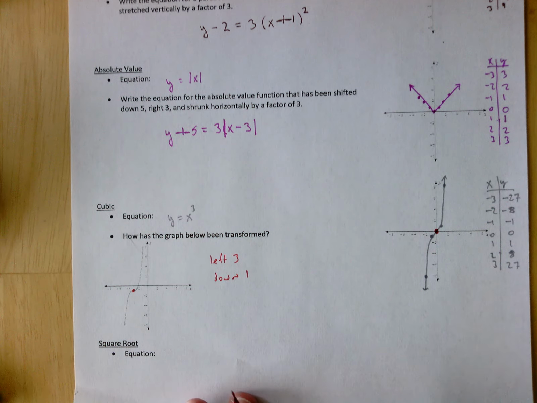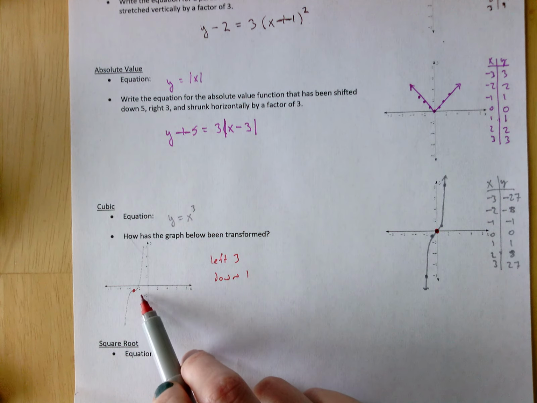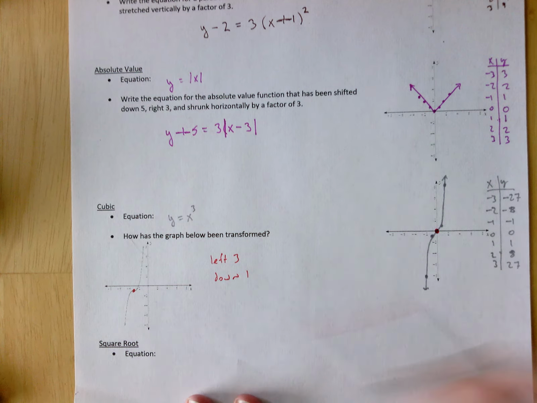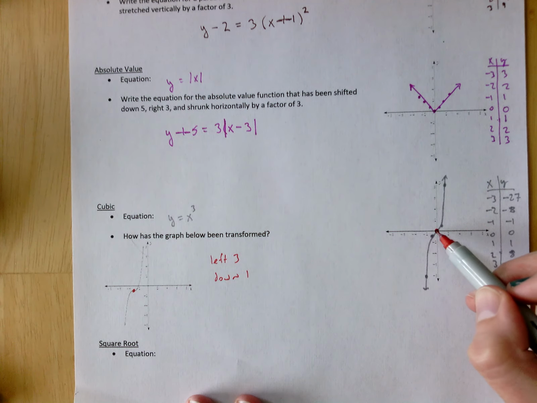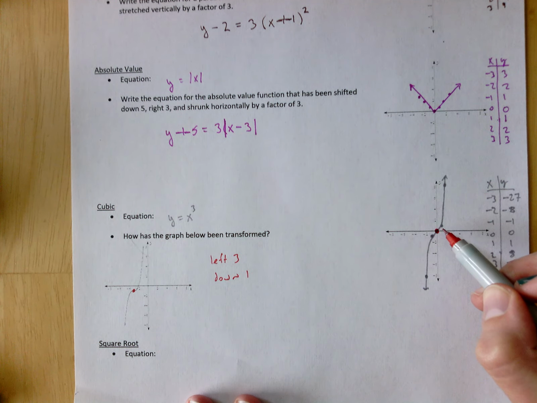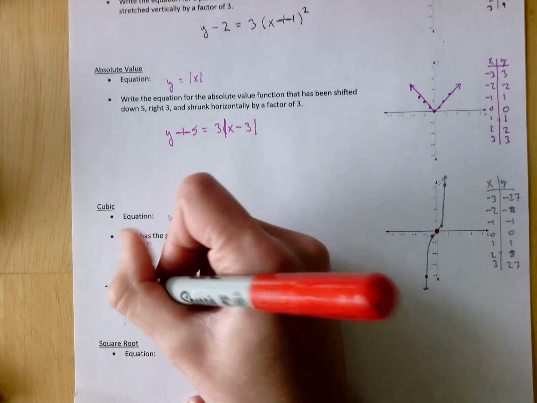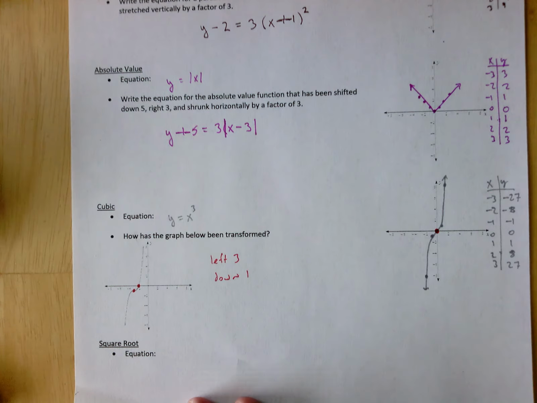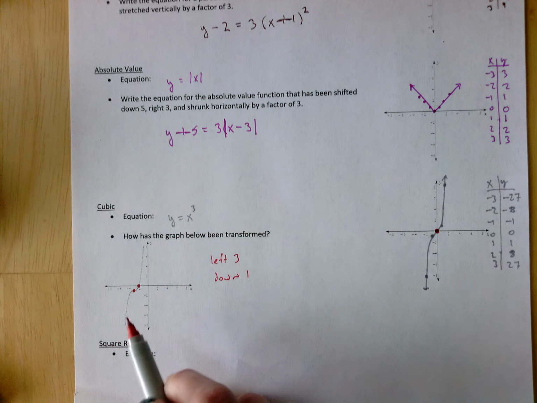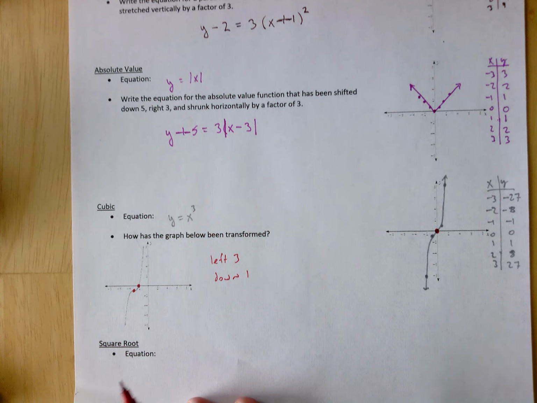And then to figure out if there's any kind of a shrink or a stretch here, I want to compare where that is with another point. Okay, so here, to go from this point to this point, you go over 1 and up 1, right? So I want to look over here and say, well, if I go over 1 and up 1, am I going to end up at another point? Yeah. So that tells me that I haven't had any kind of a transformation vertically or horizontally. Okay, so those are my two transformations.